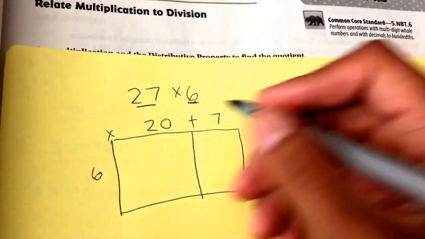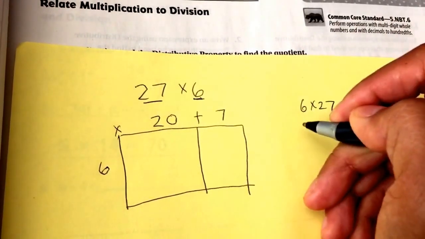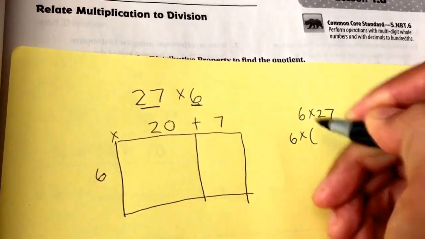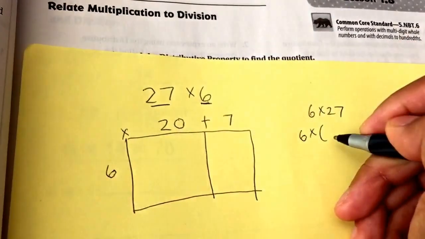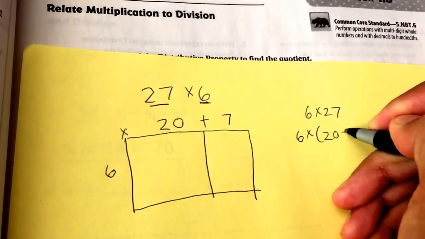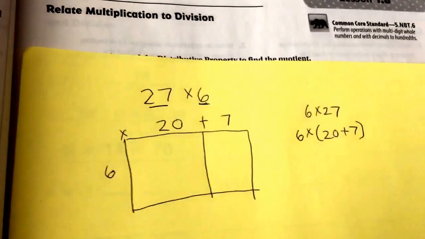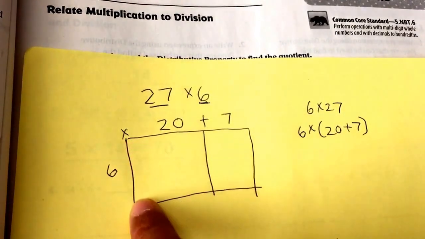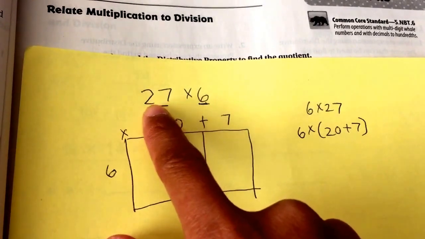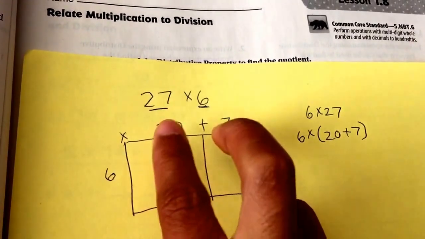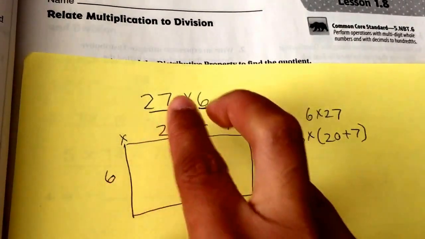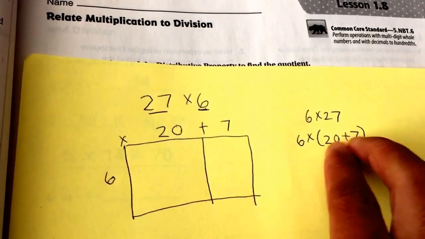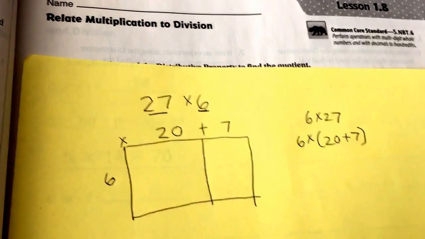And now for the second step, we're saying 6 times 27 is the same as 6 times 20 plus 7, because 20 plus 7 is 27. And so that right there is the first step: taking the single digit and putting it here, and then breaking down the 27 into tens and ones. 6 times 27 is the same as 6 times 20 plus 7.